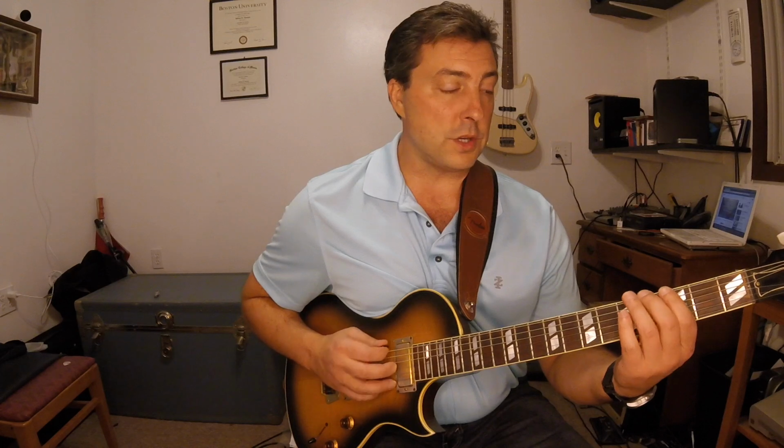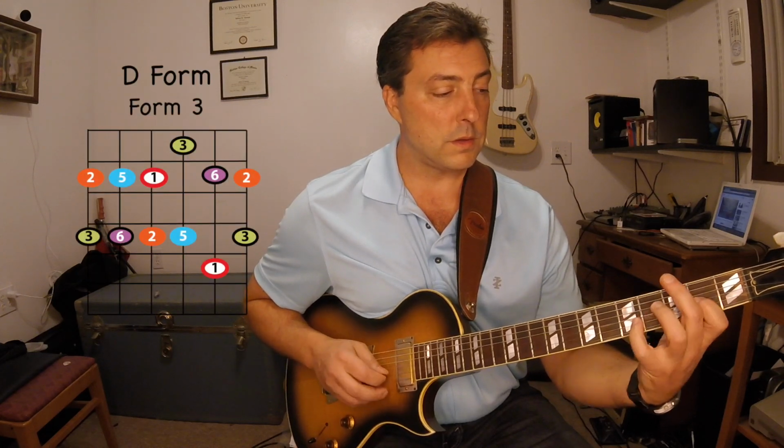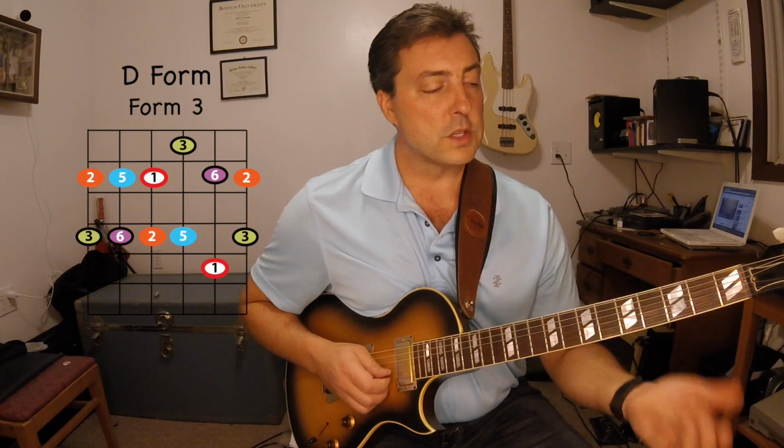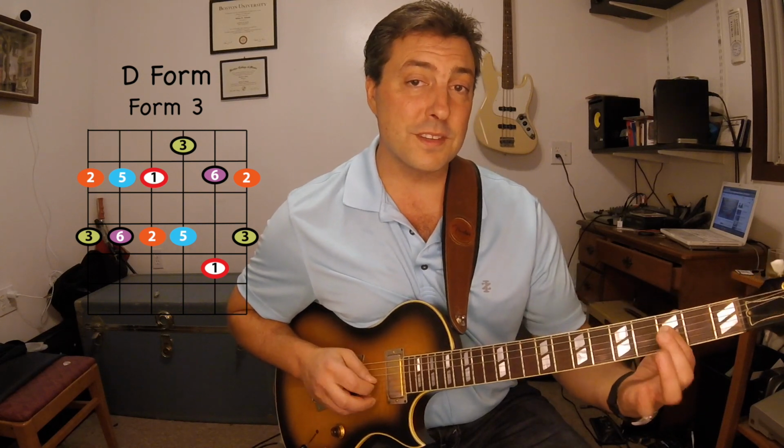Now we could also have our major pentatonic scale. We would go down 1 fret from our A flat to our G. So this is our D form because here's our F, see?